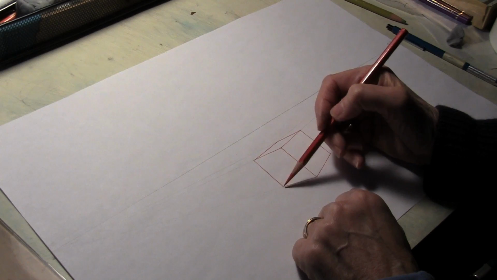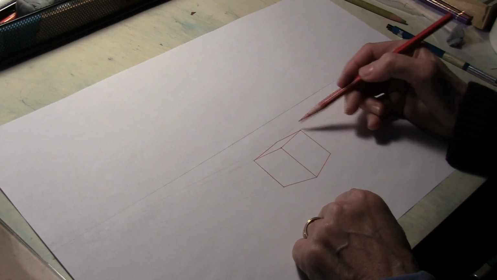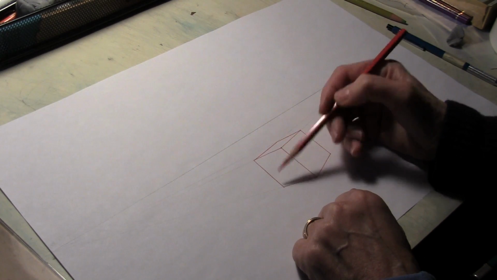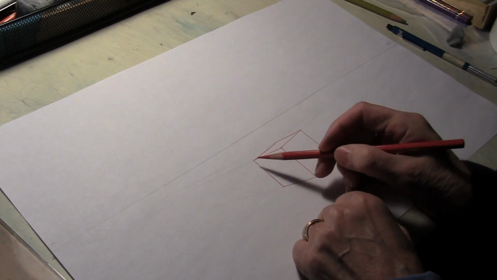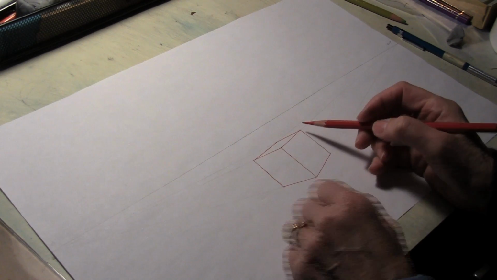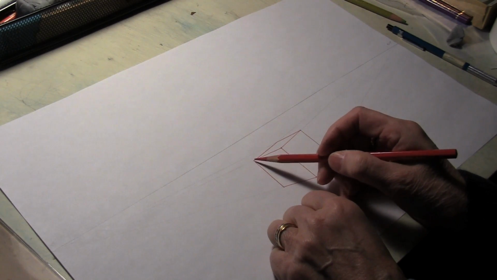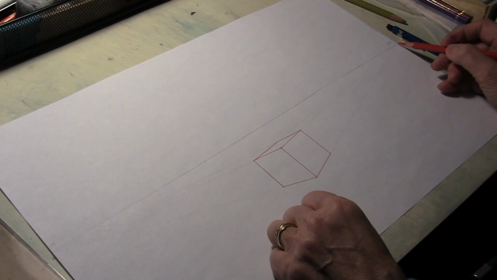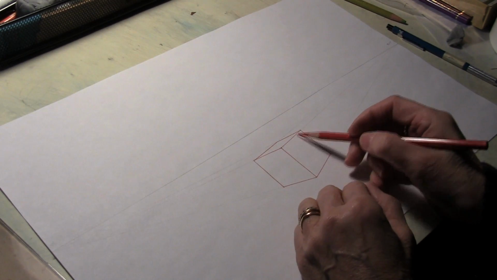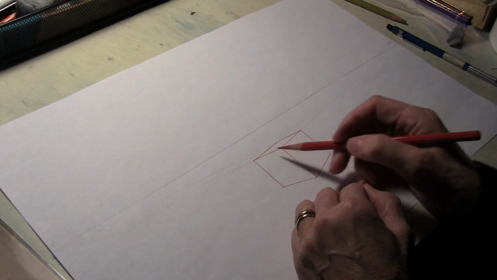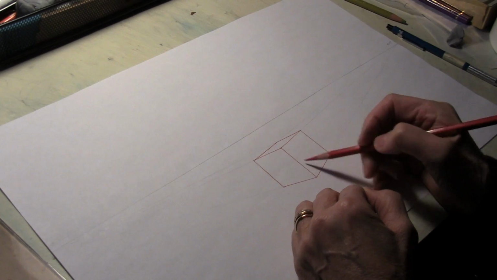Again, we arbitrarily visually decided where the face of those depths and widths would end, and then we drew from the back of the depth to the right vanishing point, because that is the line that is really parallel to the front of the width. So that is your back width.